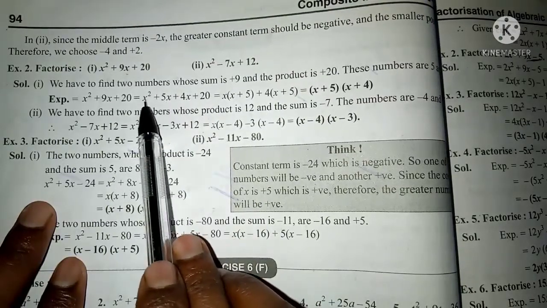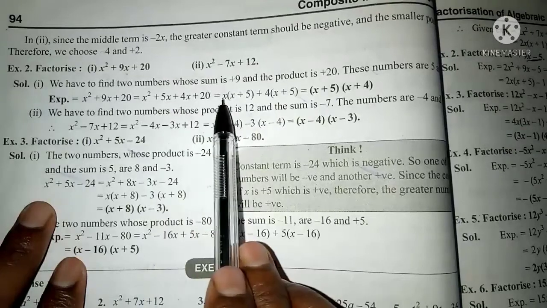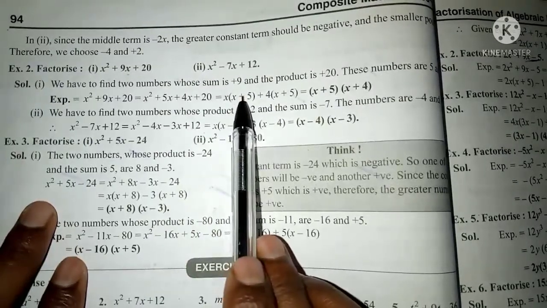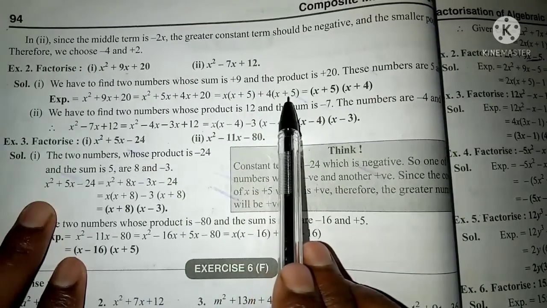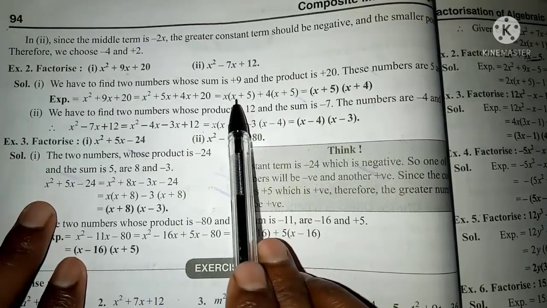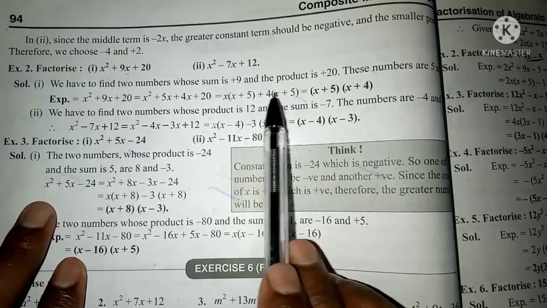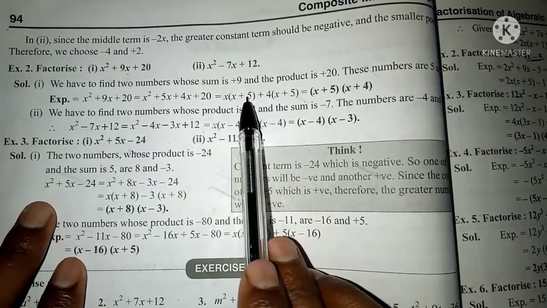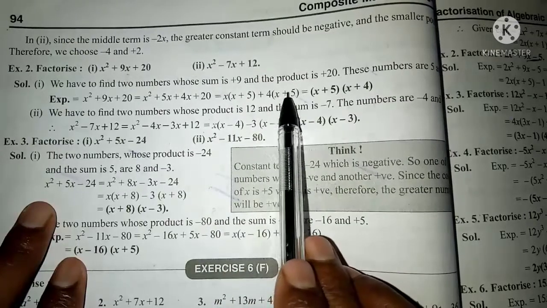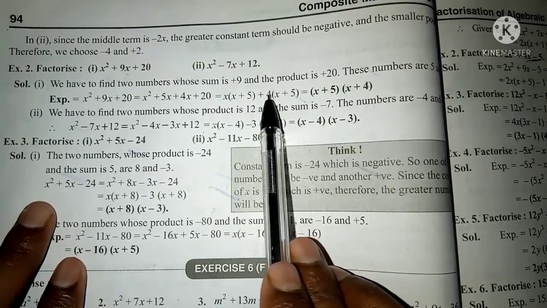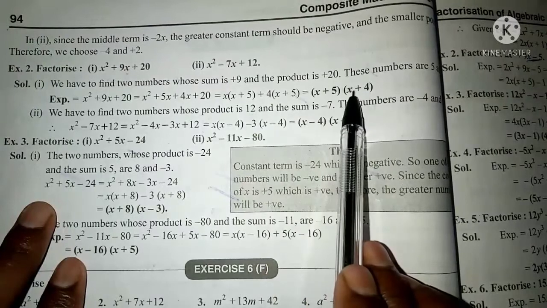Then from these two terms we take x common, so we have x into x plus 5, and from these two terms we take 4, that is x plus 5. Then see here x plus 5, here x plus 5, these two are now a common factor. If I take out x plus 5 from here, then x will remain here, and from here plus 4 will remain. So this is how we have factorized.